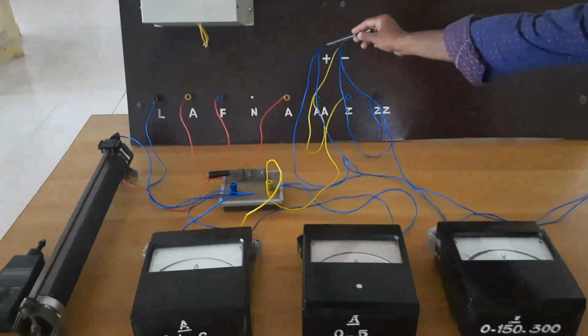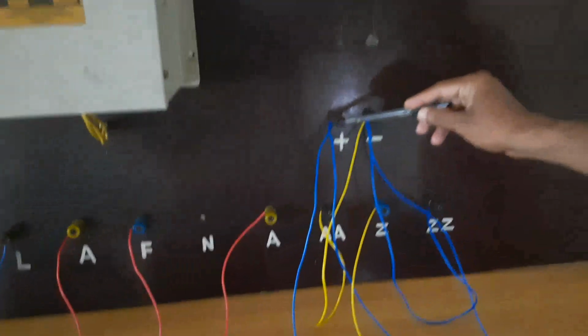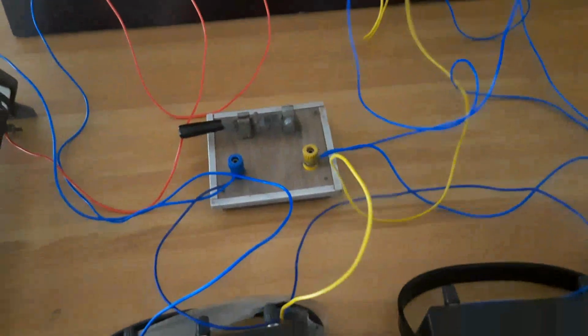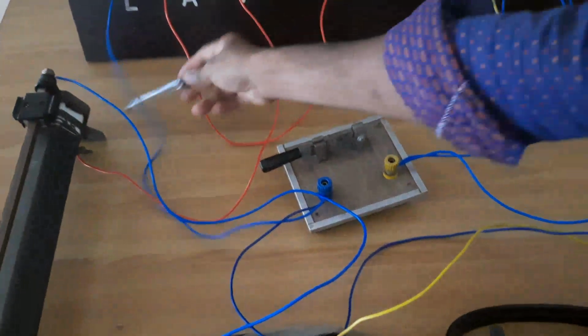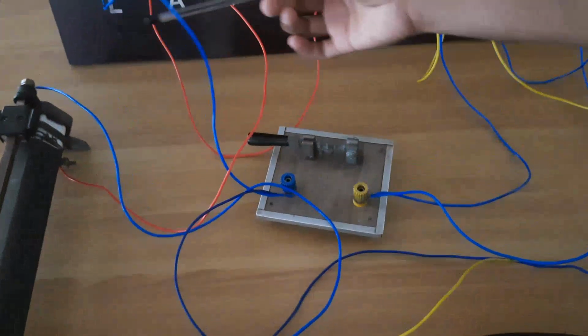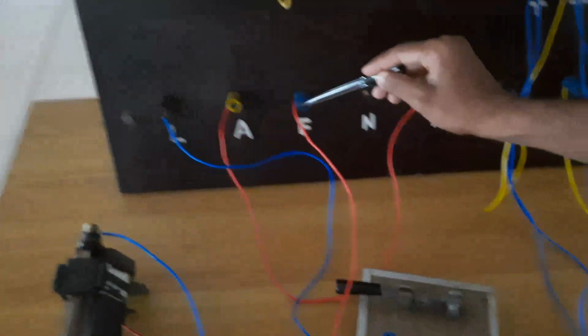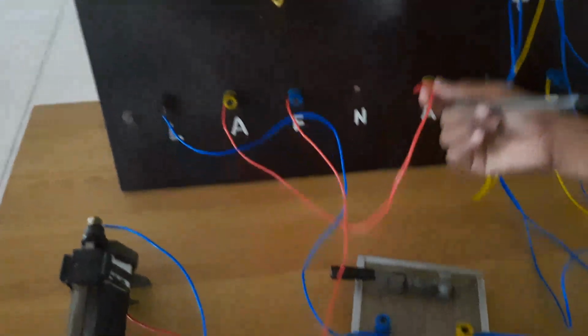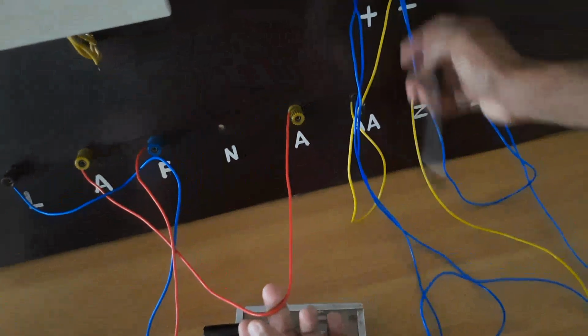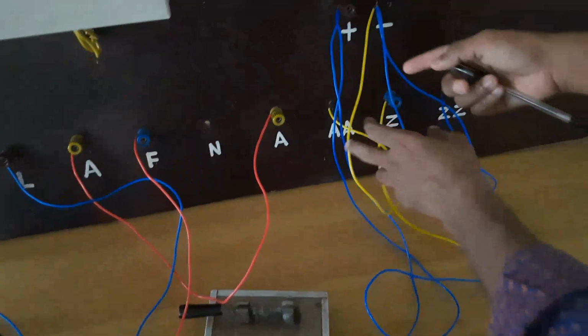And this is the circuit connections for conducting the test. So we will start from supply terminals plus minus, then from plus it is connected to the starter L terminal through a single pole single throw switch. After that, from starter A to armature A, then AA to negative, that completes the armature connection.